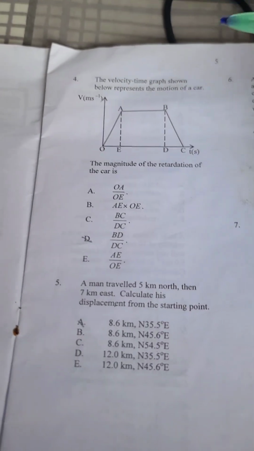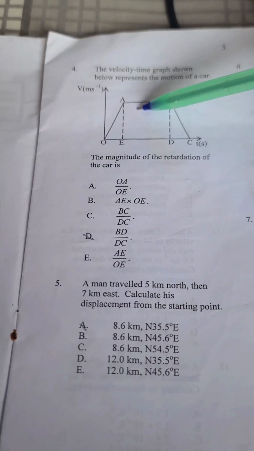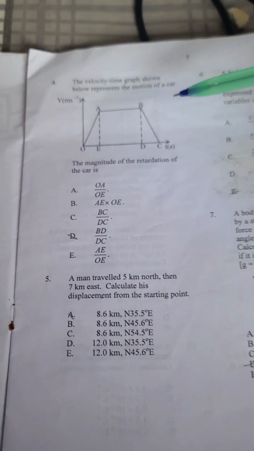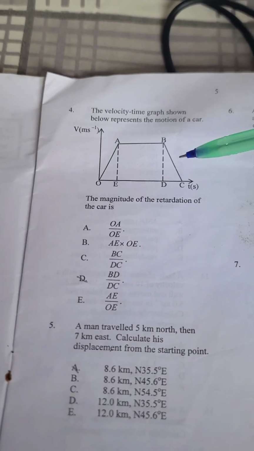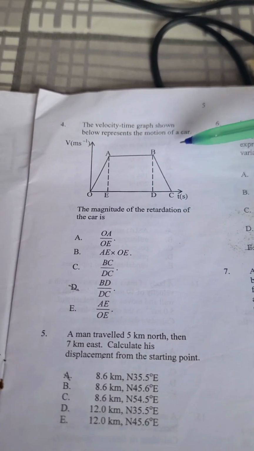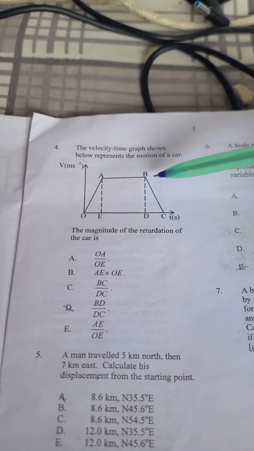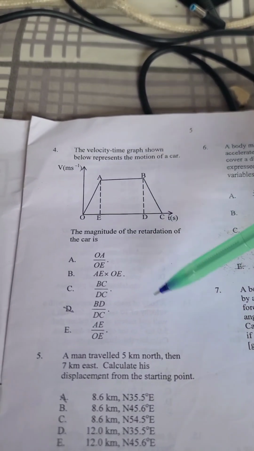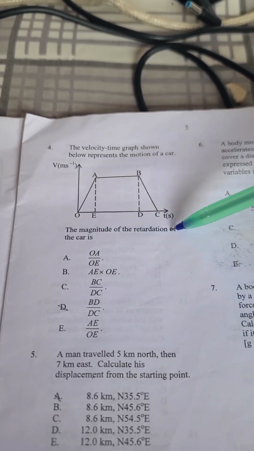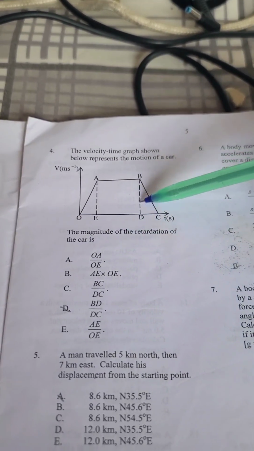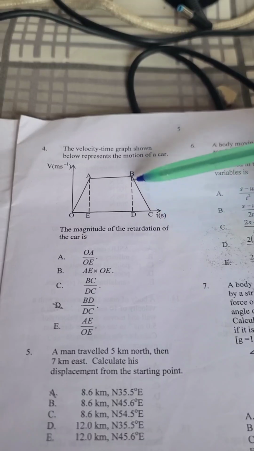Okay, so let's go to question number 4. The velocity time graph shown below represents the motion of a car. They asked, the magnitude of the retardation of the car is what? Retardation means falling down.